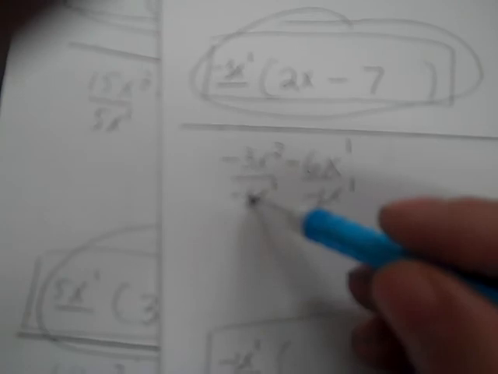So negative 3 divided by negative 3 is 1, and then 2 minus 1 is 1, so we just put x. Negative 6 divided by negative 3, I say negative 6 because when it's a minus, that number is going to divide as a negative, and that's 2. So positive 2, so plus 2. 1 minus 1, 0.